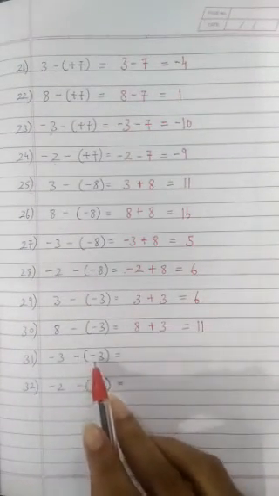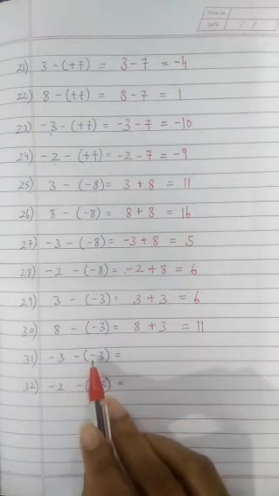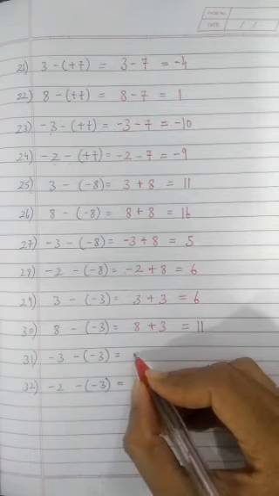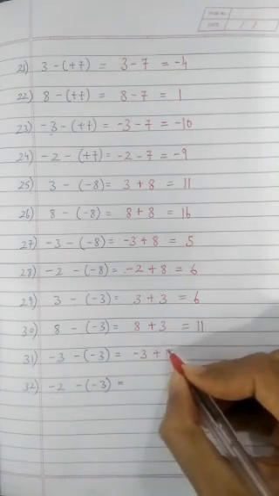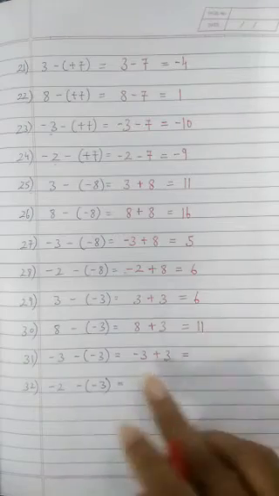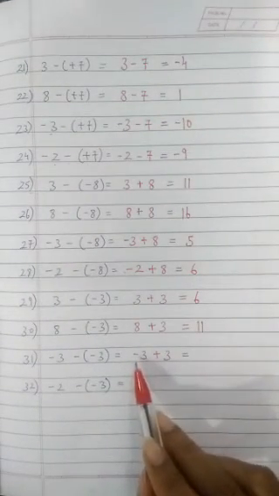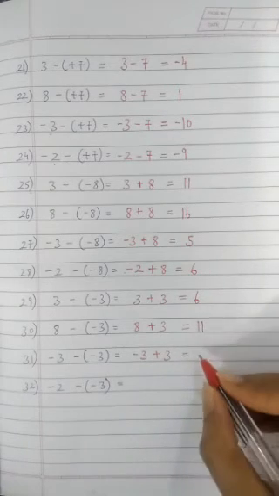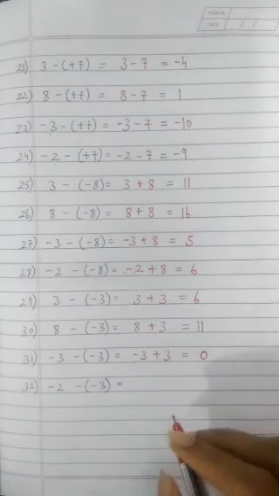Minus 3 minus minus 3. First the brackets always. So minus into minus is plus. So first minus 3 as it is. Minus into minus plus 3. This is what we got. Now let's solve this. Plus and minus operation minus. 3 minus 3 is 0. And 0 has no sign.